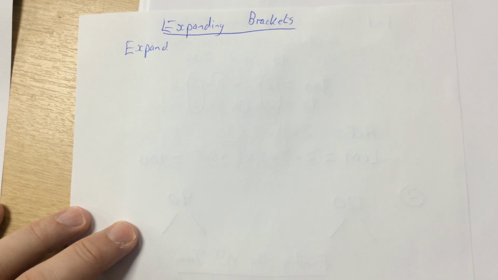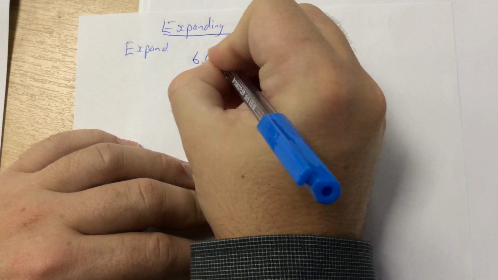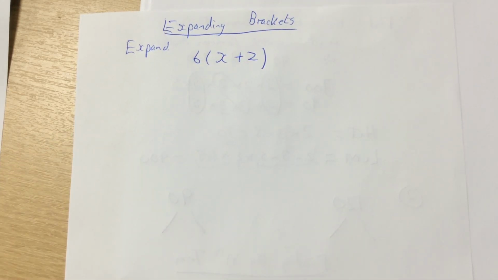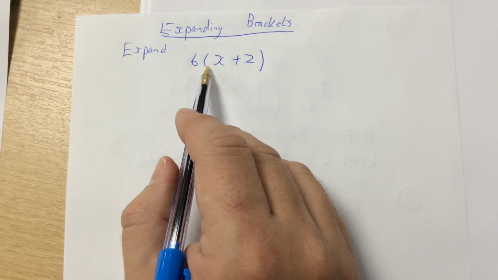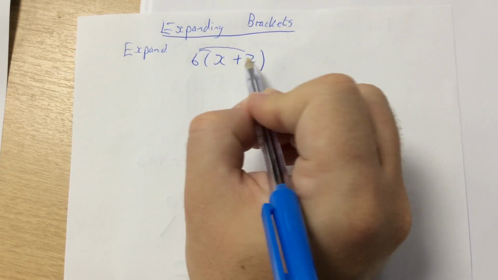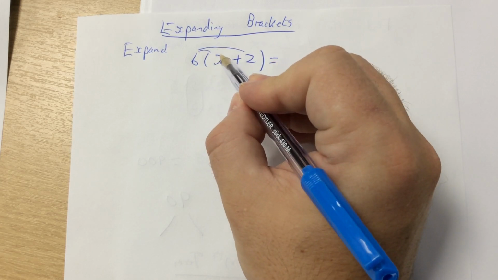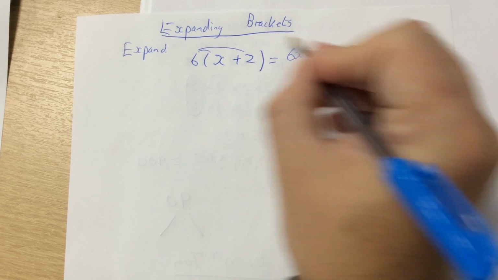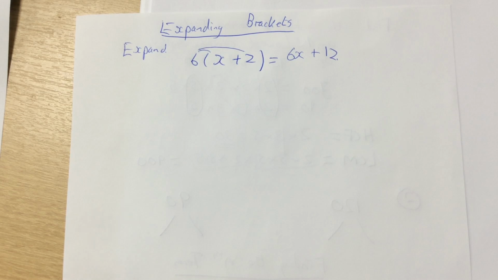Right, next topic is expanding brackets. When we expand the bracket, we multiply everything out. So if we're expanding the bracket 6(x + 2), we multiply everything inside the bracket by the number in front of it. In this one, they're all pluses, so my answers are going to be pluses. I'd be saying 6 times x is 6x, and then it's a plus, and then 6 times 2 is 12. So it becomes 6x + 12.